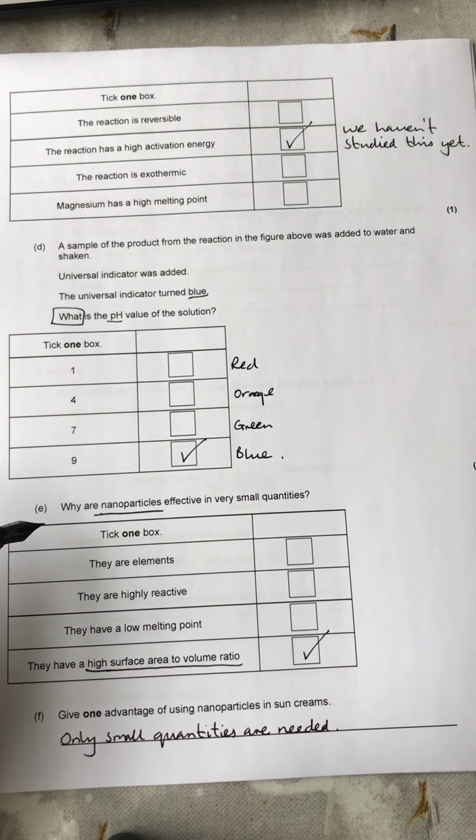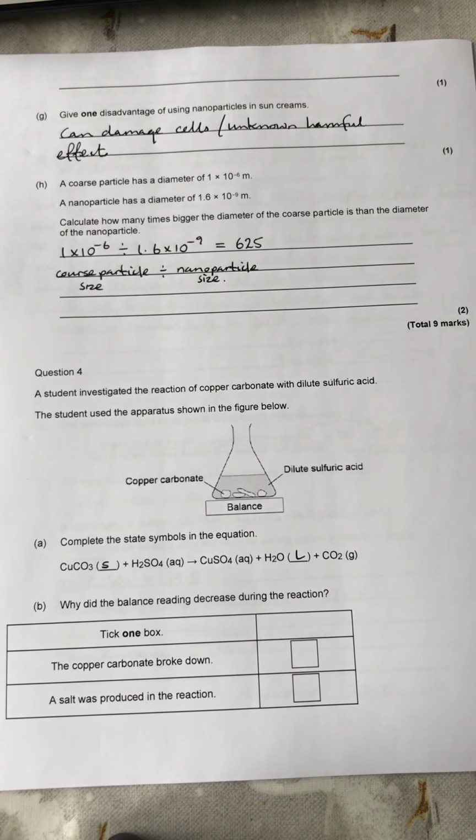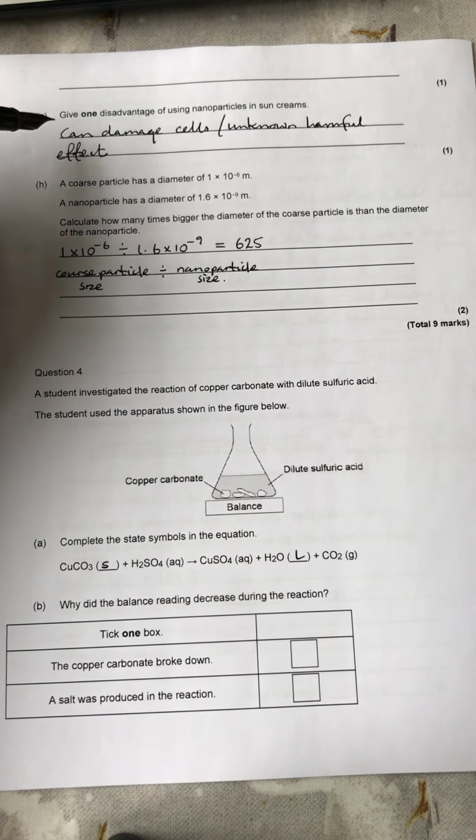Why are nanoparticles effective in very small quantities? This is C3 work, so it's referring back to that information. It's because they have a high surface area to volume ratio. So that's something I want you to link to nanoparticles. Every time nanoparticles comes up, it's high surface area to volume ratio. The advantage, you only need to use small amounts. The disadvantage is they can damage our cells and they can have unknown harmful effects.